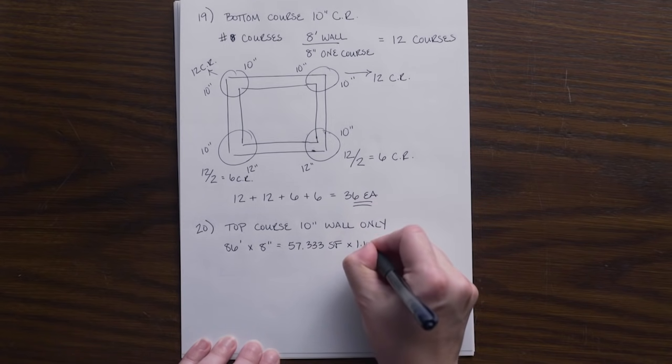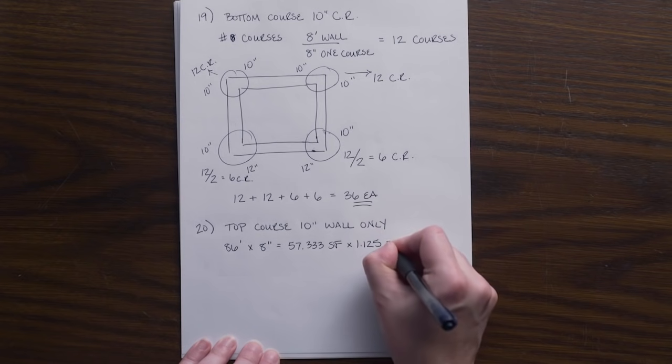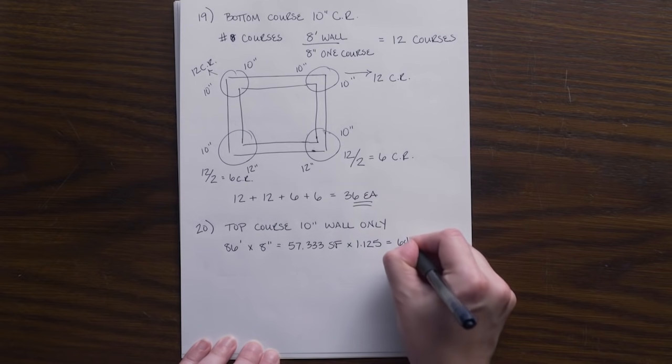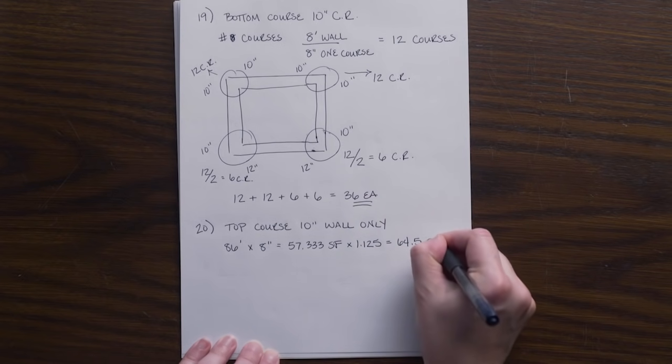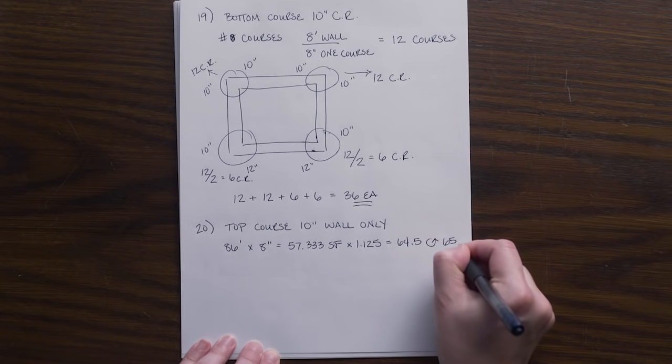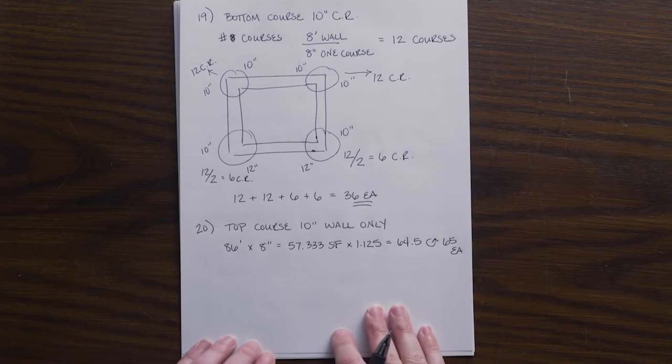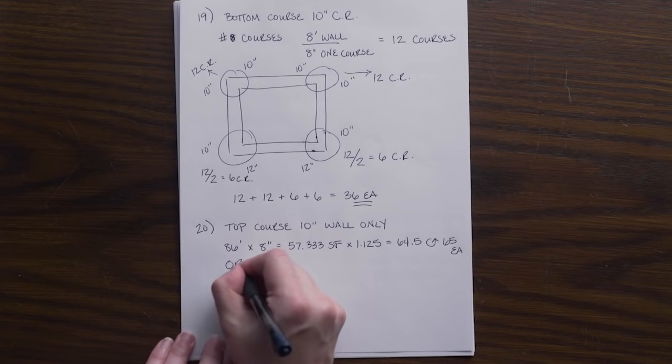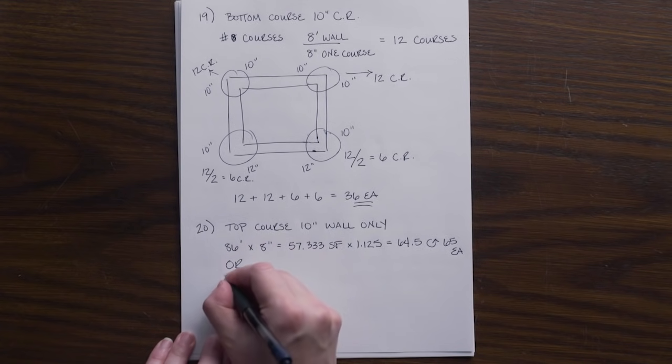Multiply that by our 1.125 CMU per square foot factor, and we get 64.5, which rounds up to 65 block.